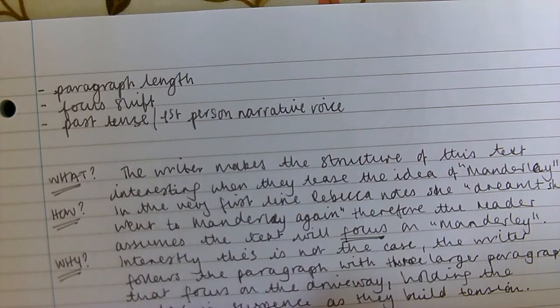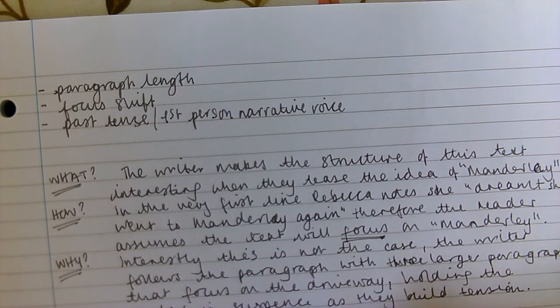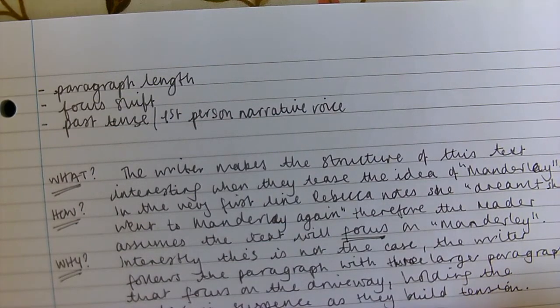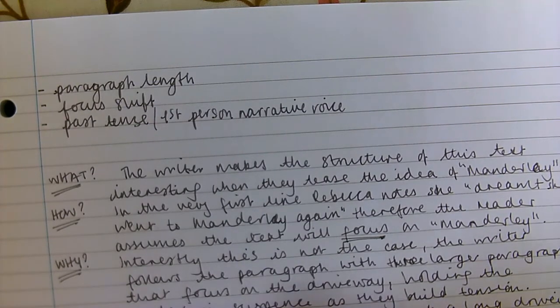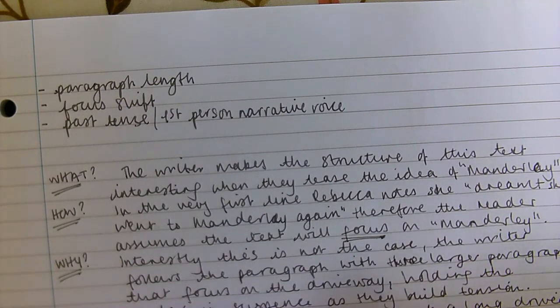Clearly, the house, to have such a long drive, is worth the wait.